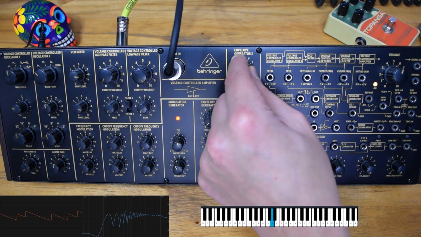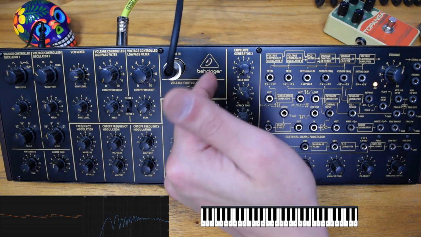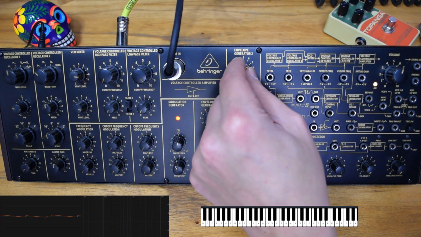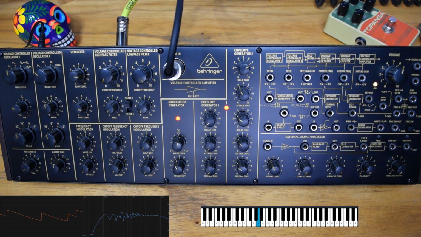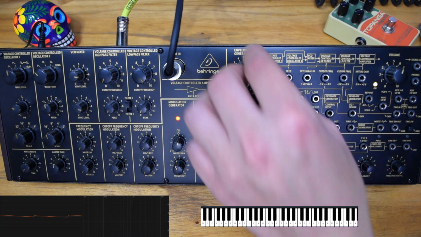So of course, if we go all the way down, and I'm going to go higher, I'm going to play a key, and the hold time could be really long. I'm going to release the key right now, and it's stuck on the sustain, and it's going to take a long time to go to release, and there it goes. So that's what the hold time does.